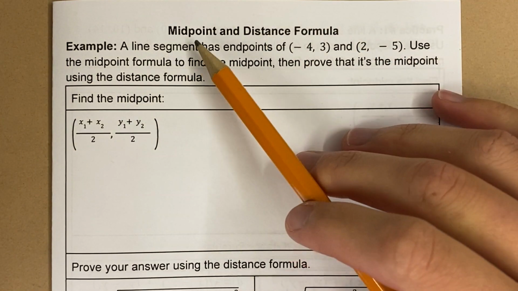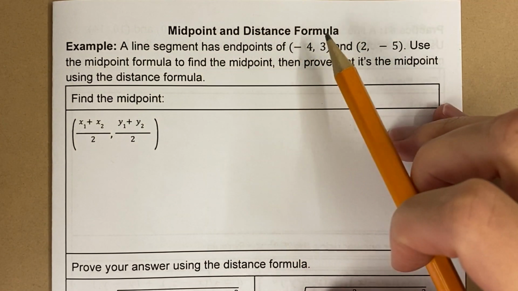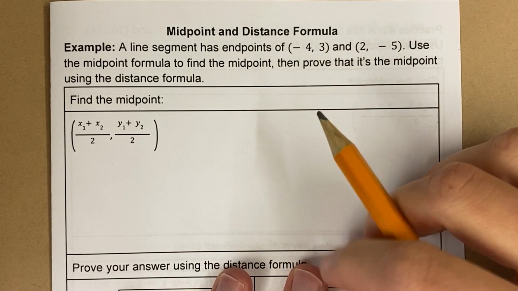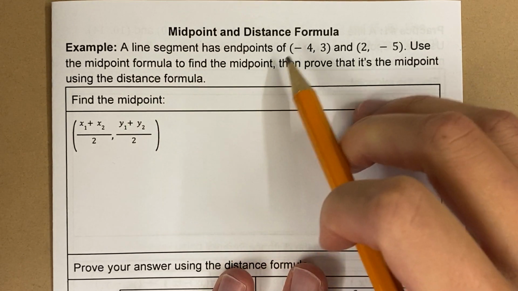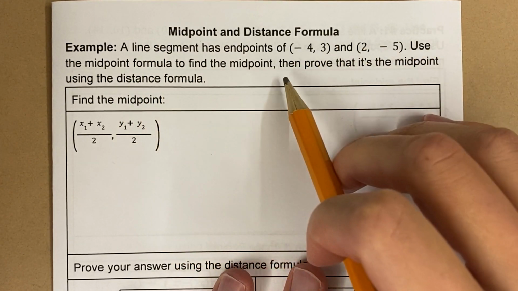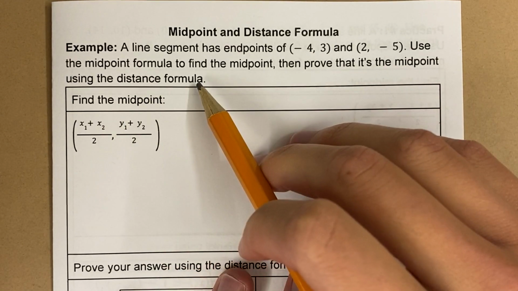We're going to practice what we learned about midpoint and distance, and we're going to use the two formulas and use what we learned about what it means to be a midpoint. So first, it says, a line segment has endpoints of -4, 3, and 2, -5. Use the midpoint formula to find the midpoint, then prove that it's the midpoint using the distance formula.